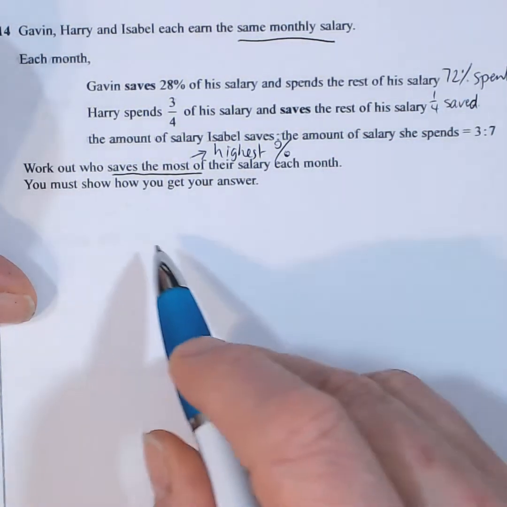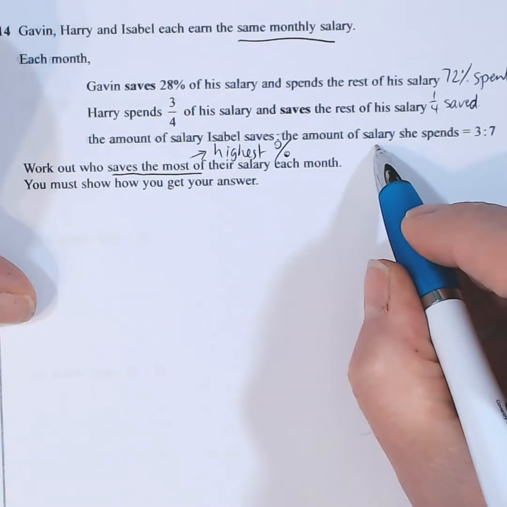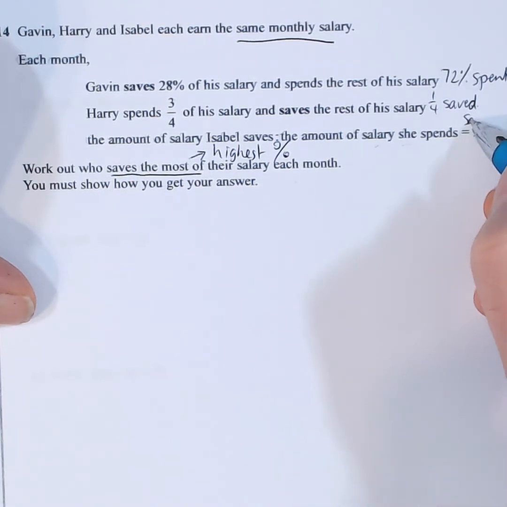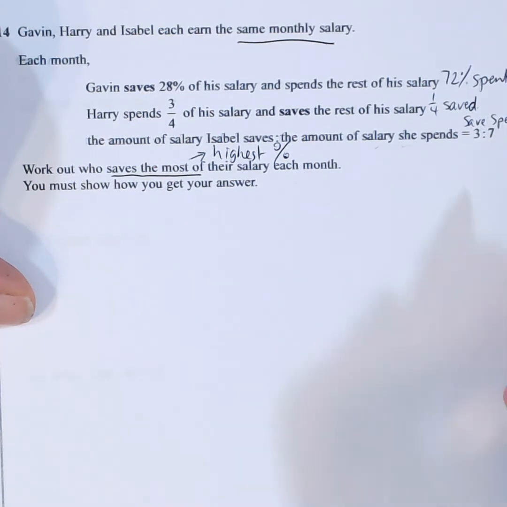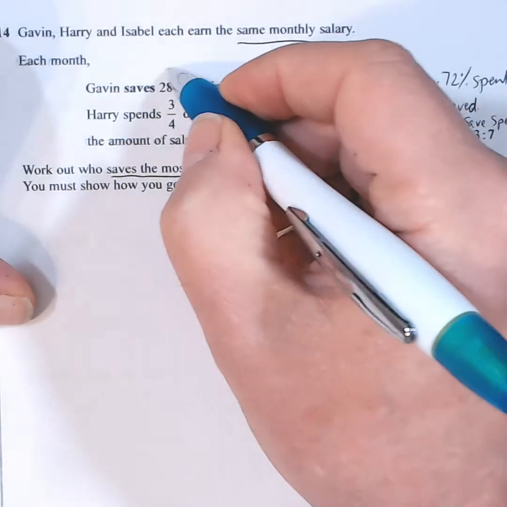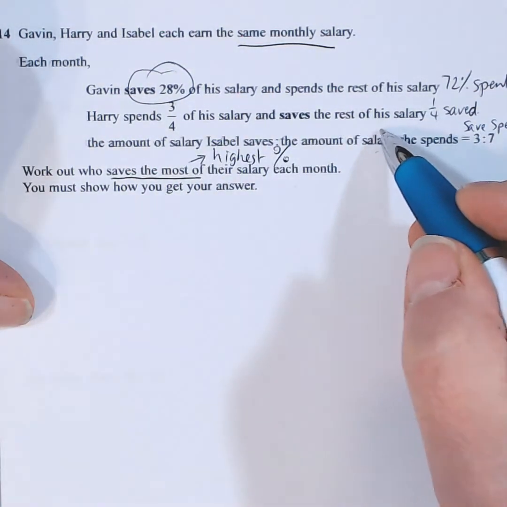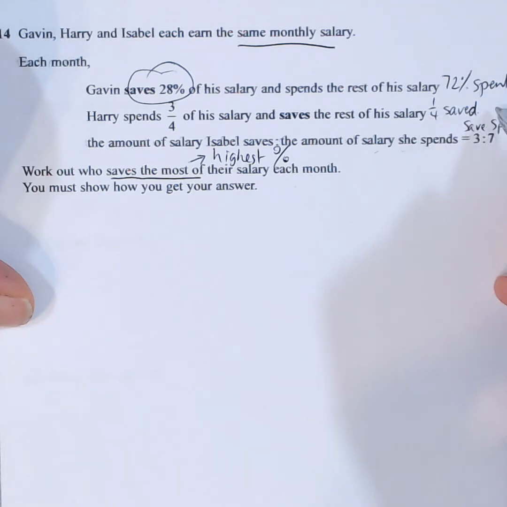Well, might be easier here to work in percentages, so we need the highest percent. Okay, so it talks here about saves. So when you do ratios, give them headings. So saves, spend. So 28% saved for Kevin. Harry spends 3/4, saves the rest. So he saves a quarter, which is equivalent to 25%.